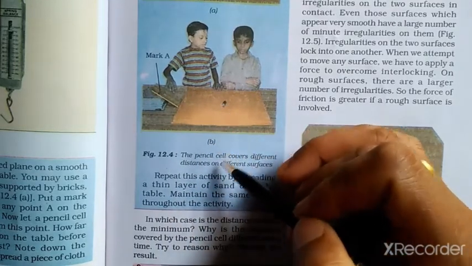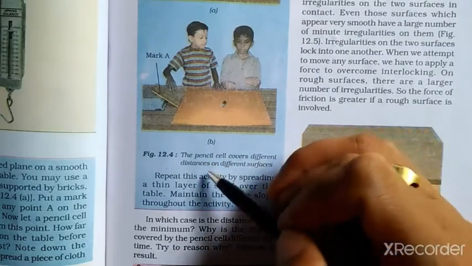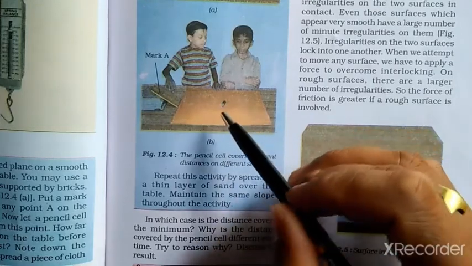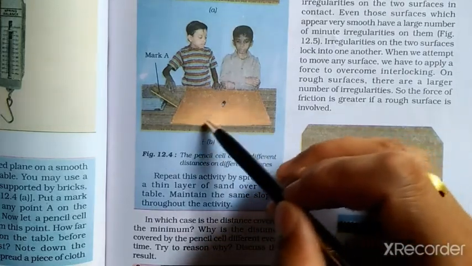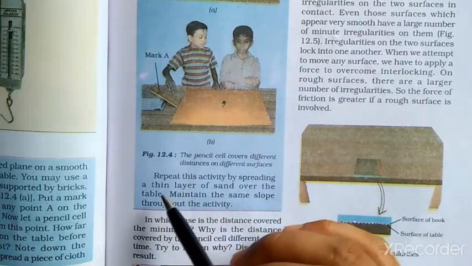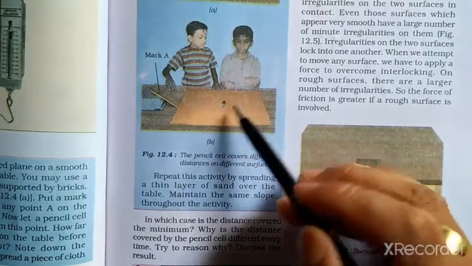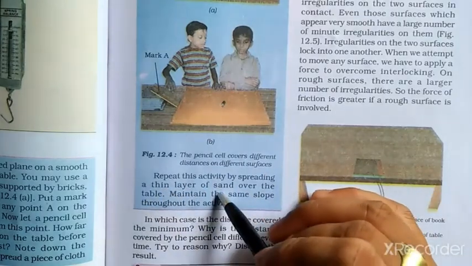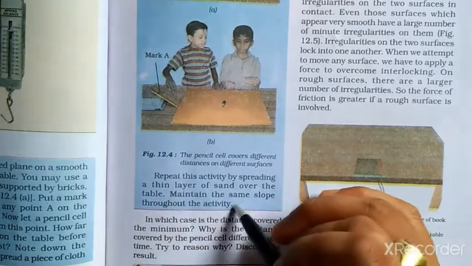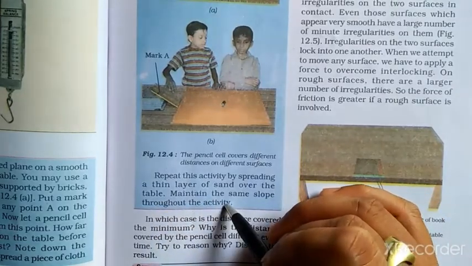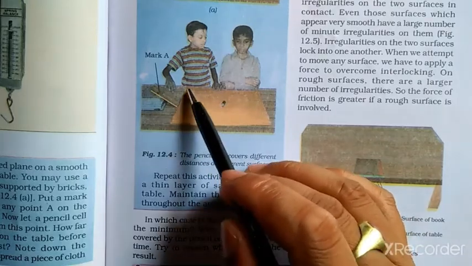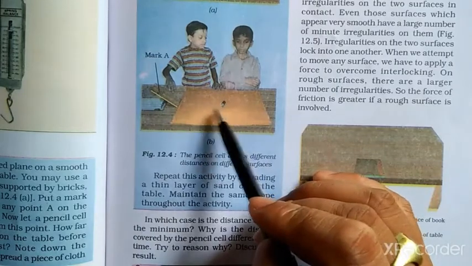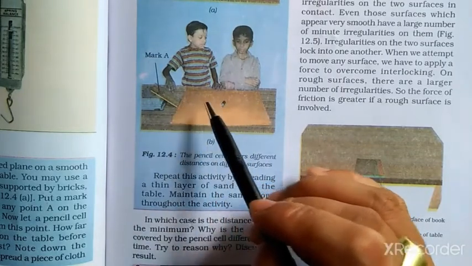Again, the pencil shell covers different distances on different surfaces. It is because of the friction, because of the difference in the nature of the surface. Here the pencil shell does not change. Now repeat this activity by spreading a thin layer of sand over the table and maintain the same slope throughout the activity. When we put some sand here and do the same procedure again, there will again be more friction.